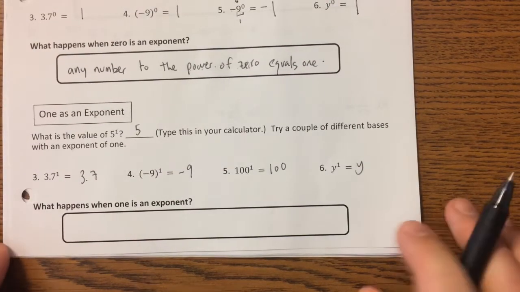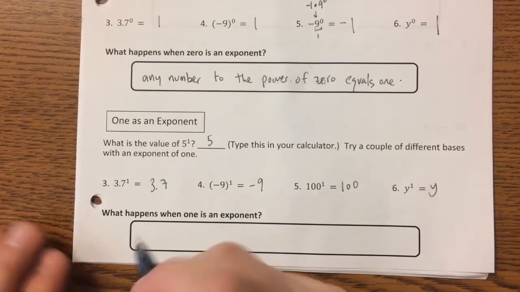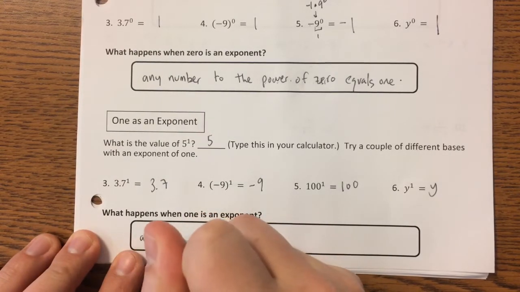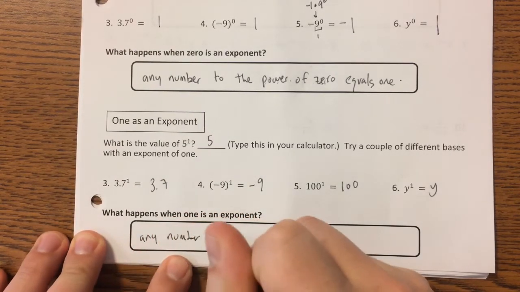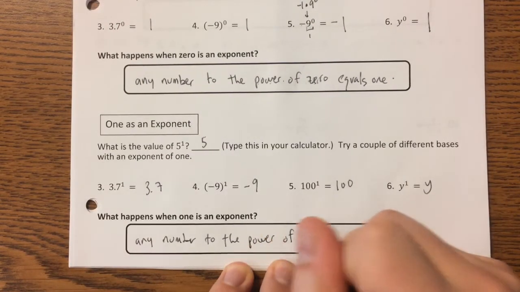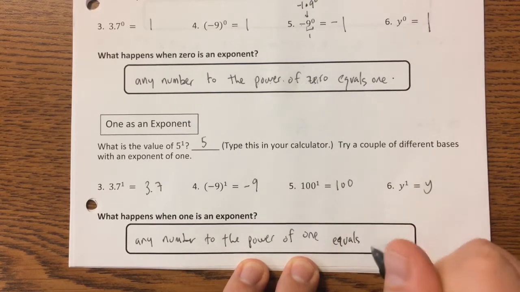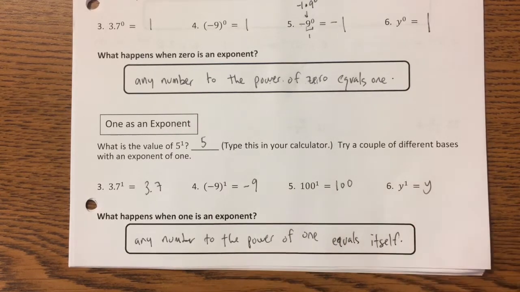So what happens when 1 is an exponent? Nothing, really. Any number to the power of 1 equals itself. Now that actually is true for 0 also. And so that's true for all numbers.